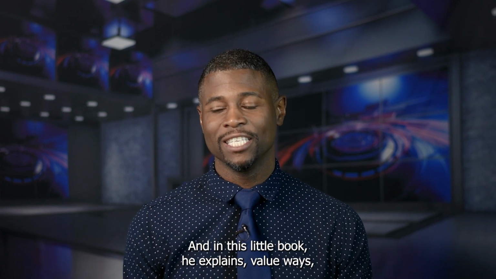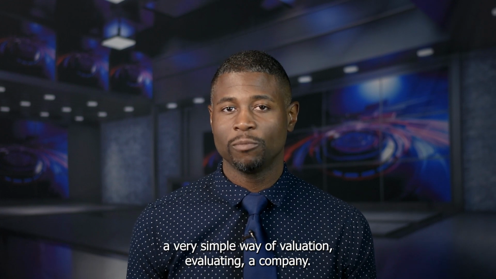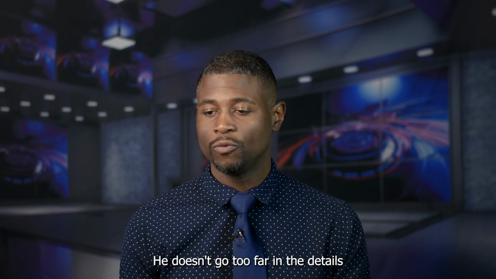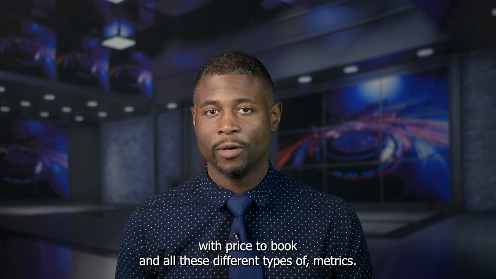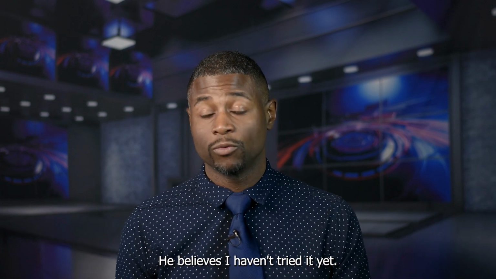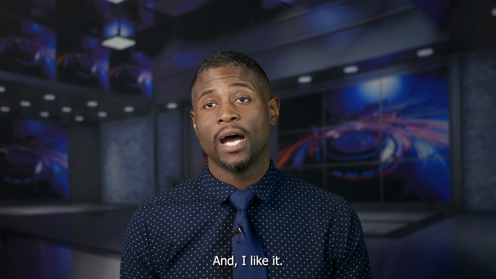And in this little book, he explains valuation, a very simple way of evaluating a company. He doesn't go too far into details with price to book and all these different types of metrics, but he has a basic formula that he believes works. I haven't tried it yet. He said it's proven that it works, and I like it.